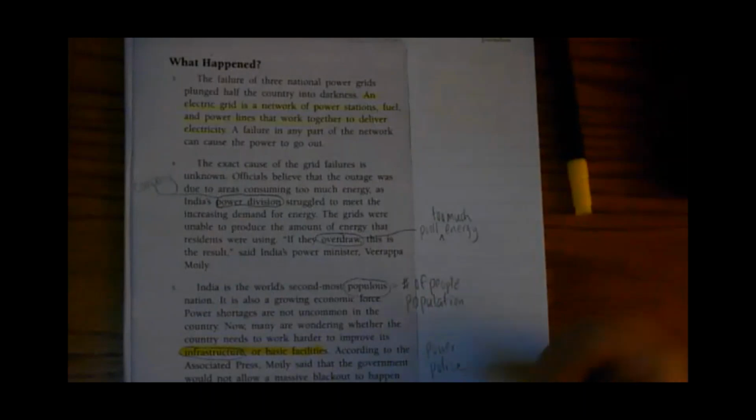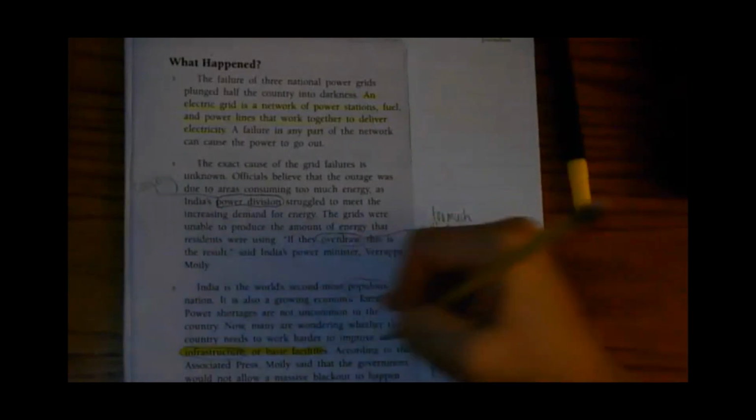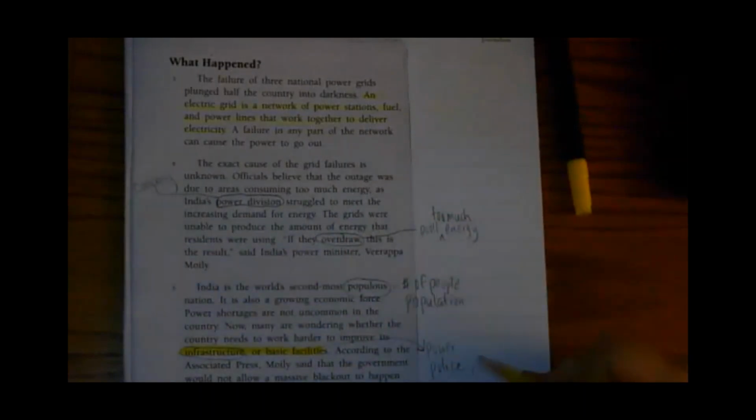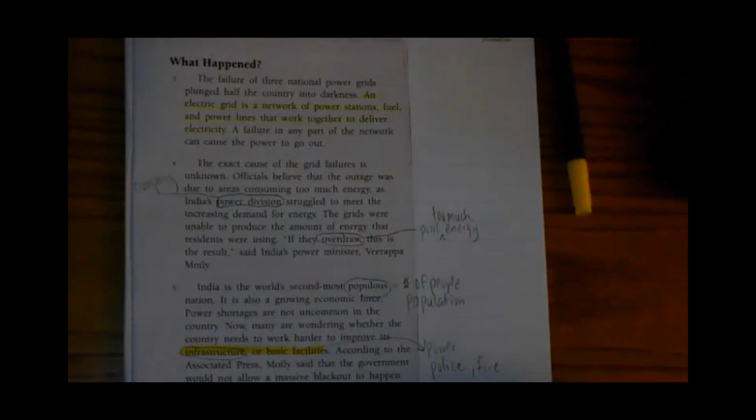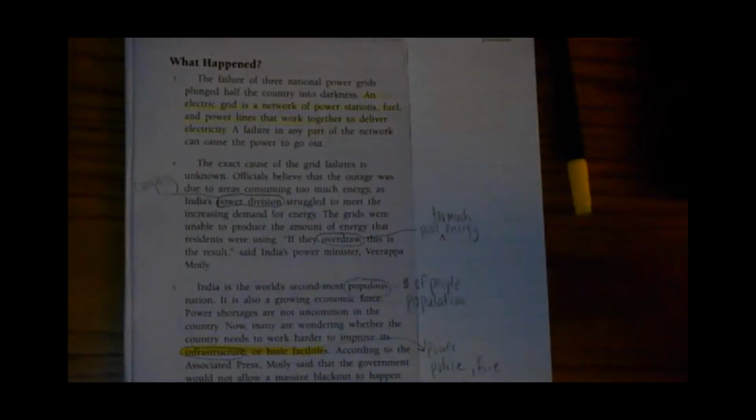Police, fire, emergency vehicles, those are all part of our basic facilities. Schools are part of a country's infrastructure. So is government. Pretty much everything that makes the country run is infrastructure.